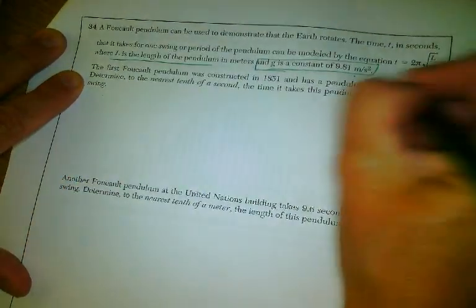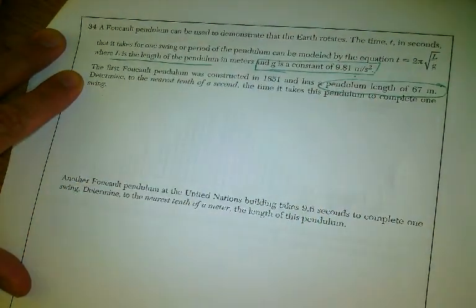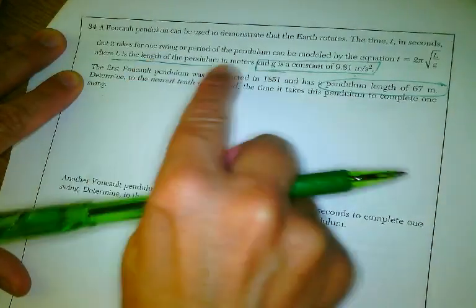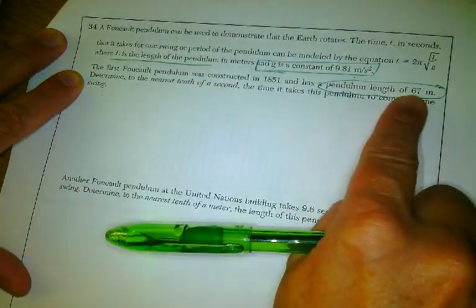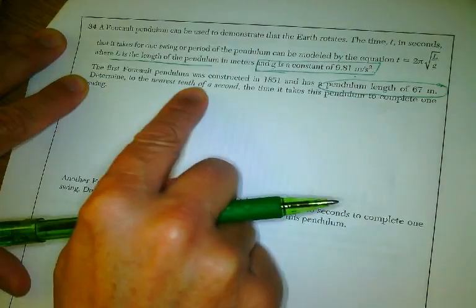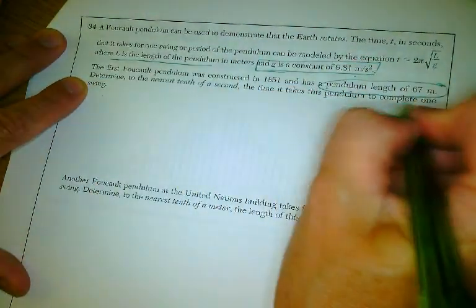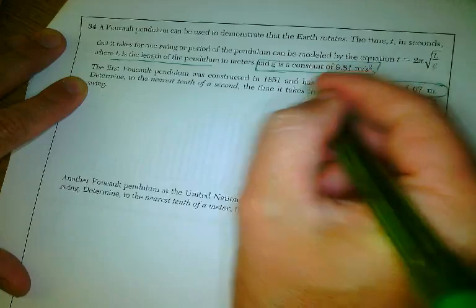The pendulum length was 67. So what letter are they telling you? Match up the words. It's like Sesame Street. Length of pendulum, pendulum length. They're giving you the letter L. Determine to the nearest tenth of a second the time it takes. Okay, so you're fine.